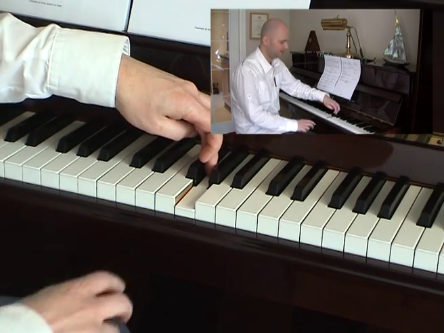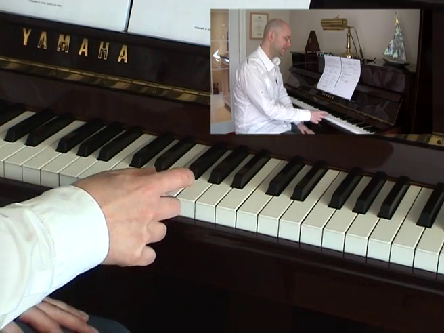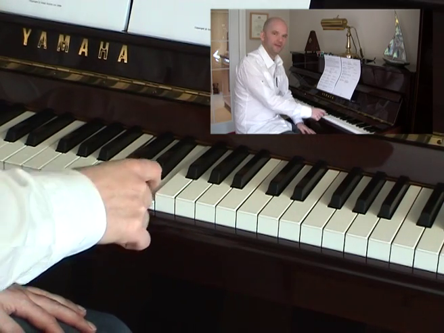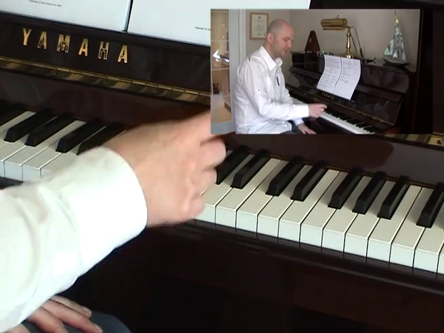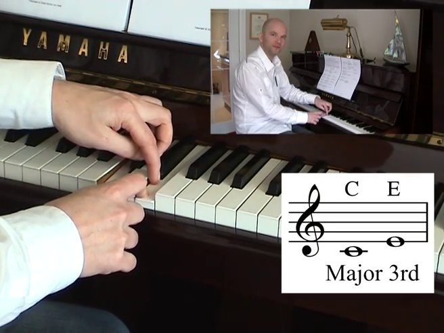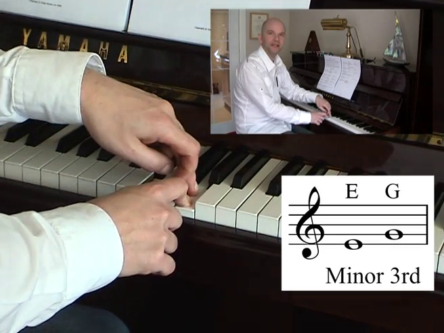So this is smaller. This is 3 semitones. So we've got some kind of small third here and some kind of big third there. In fact, what you call these two is a major third, which consists of 4 semitones, and a minor third, which consists of 3 semitones.